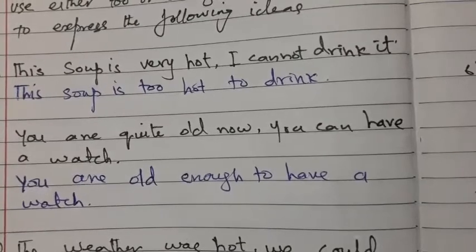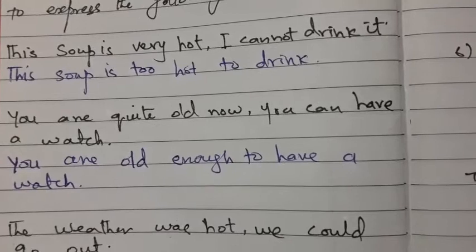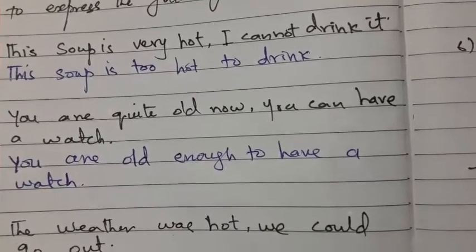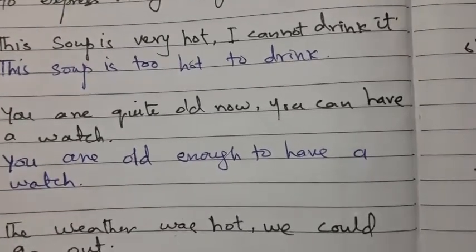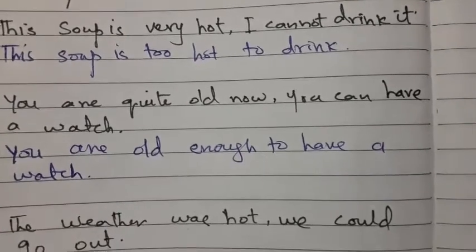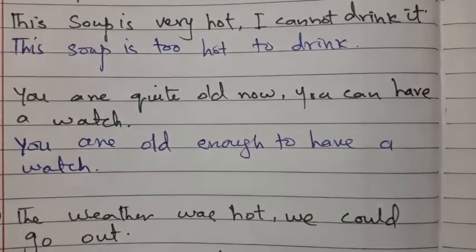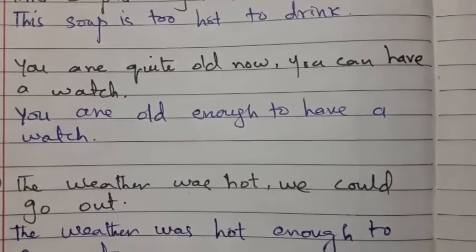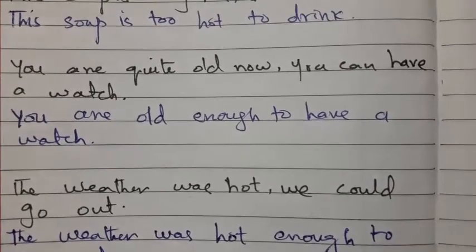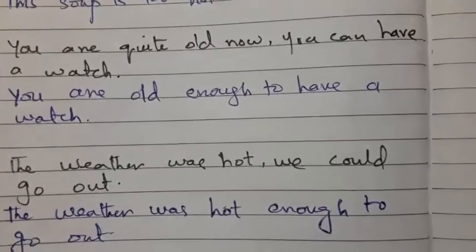The sentence shows negativity. You are quite old now. You can have a watch. It means that you are quite old, so you can have a watch, a kind of affirmative essence. So we can convert it like: you are old enough to have a watch. The weather was hot. We could go out. We will change it: the weather was hot enough to go out.